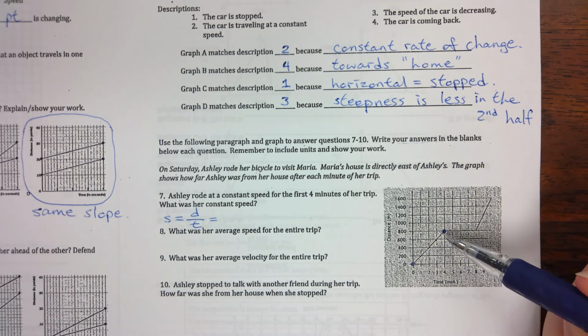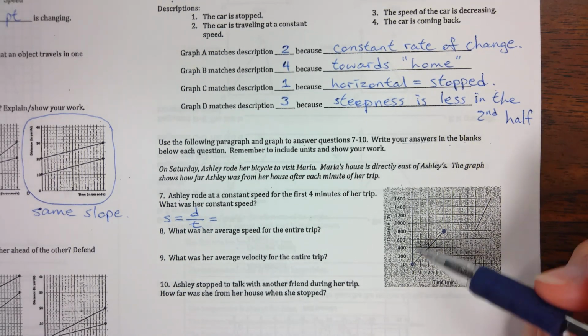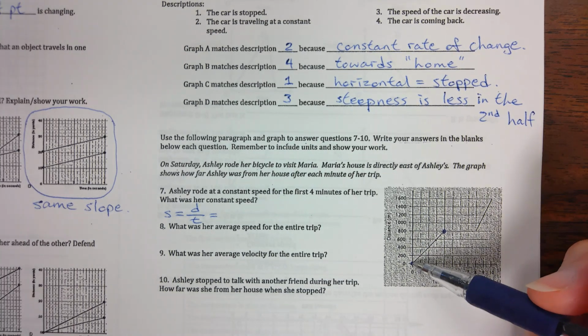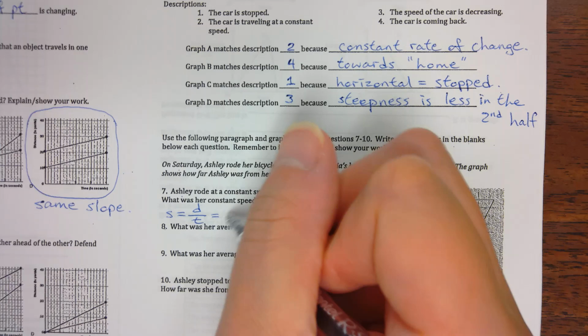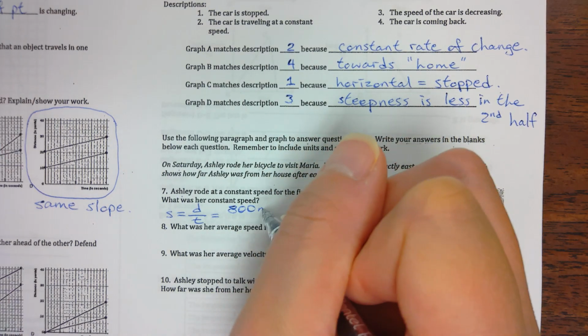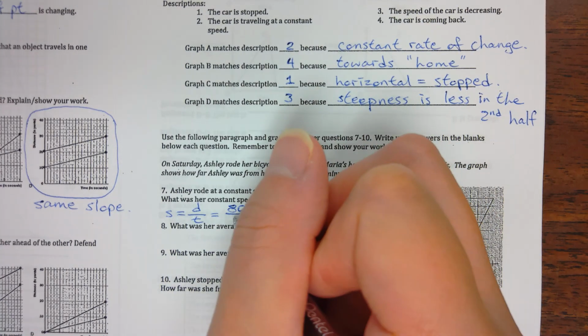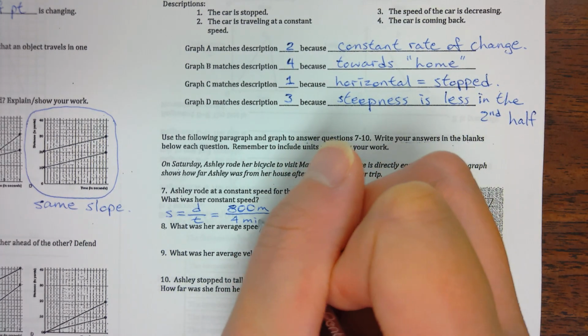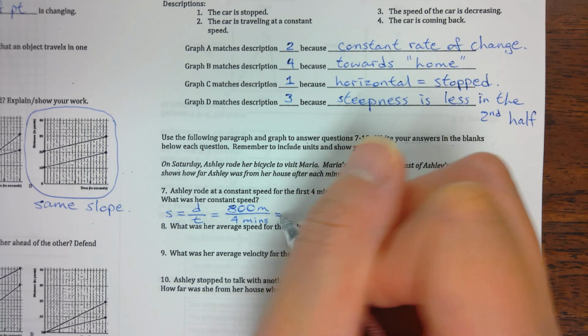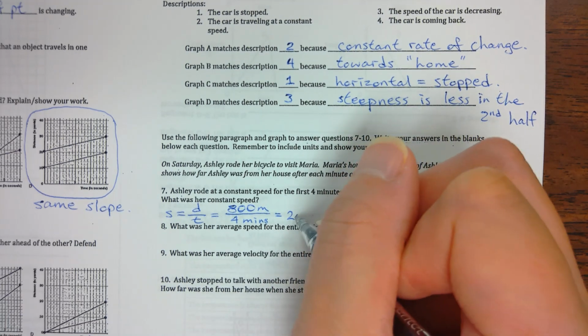So what's your distance here? What was the distance covered in the first 4 minutes? 800 meters. And then how long? 4 minutes. So when you divide it, what did you say your final answer was?